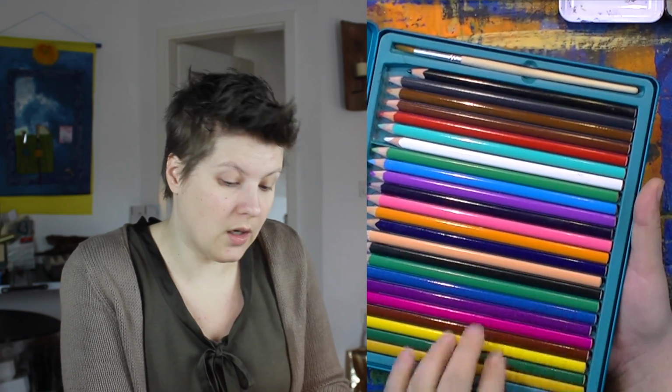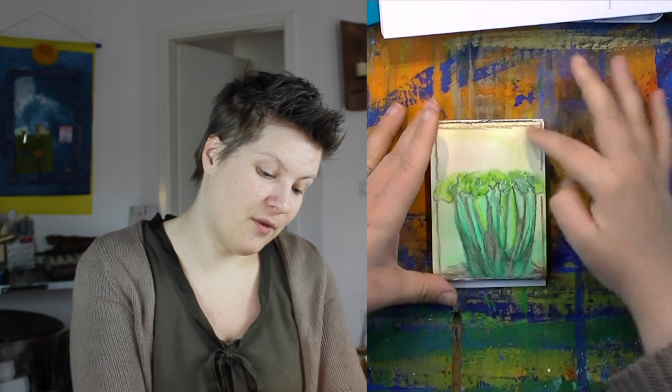I'm not using them very often because they're quite hard on their lead. This is not a soft lead, so I usually scratch the paper when I use them, and that's not what I'm good at, using those. So I really like just using them for the final ones, not liquefying them in the end.